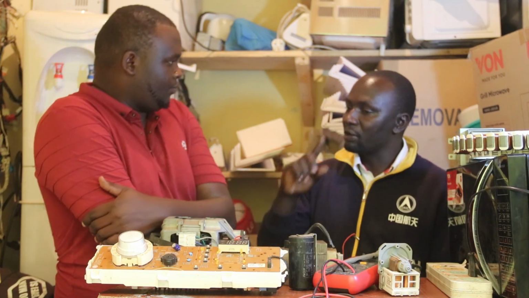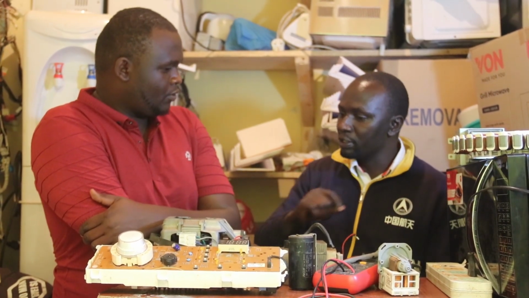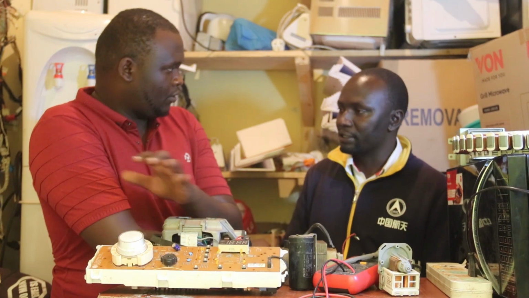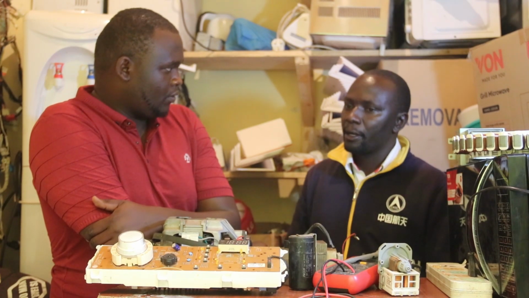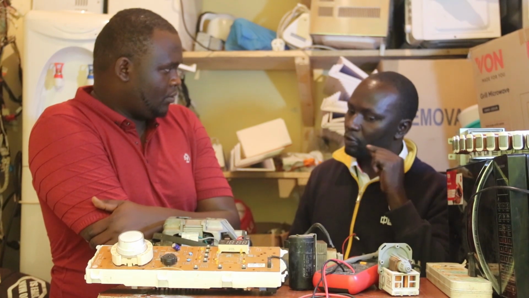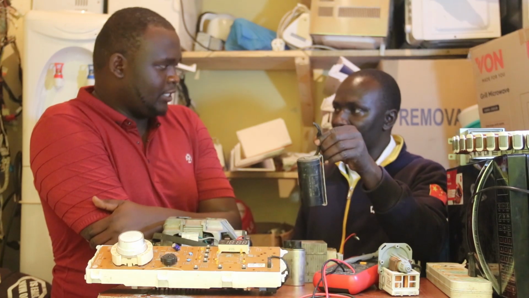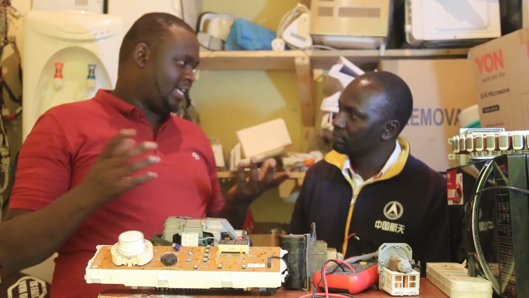The pulley is the one that rotates the pulsator and the gear, which is being pulled by the motor. How does it control? For semi-automatic, as I've mentioned, it is triggered by the capacitor. We have a gearbox.